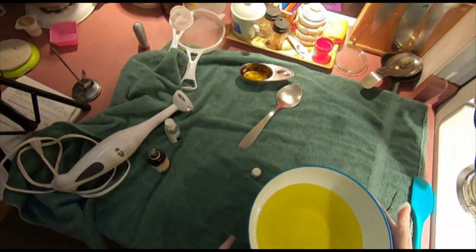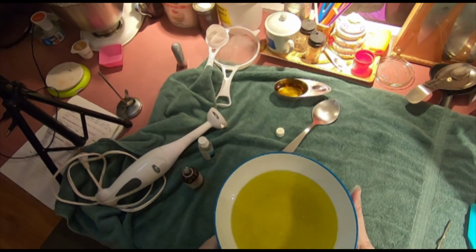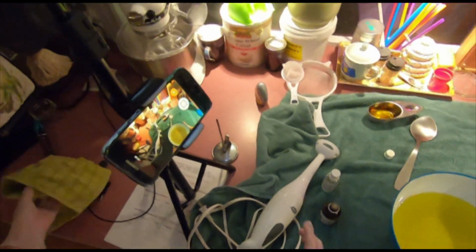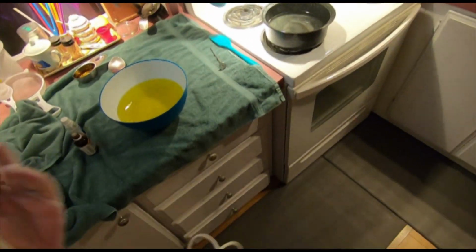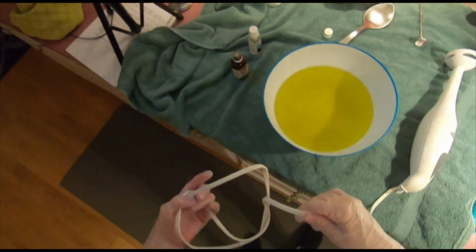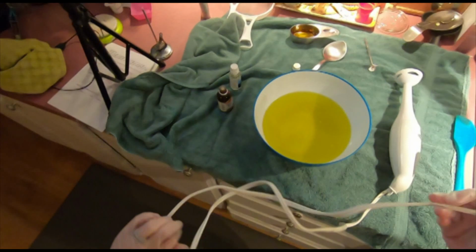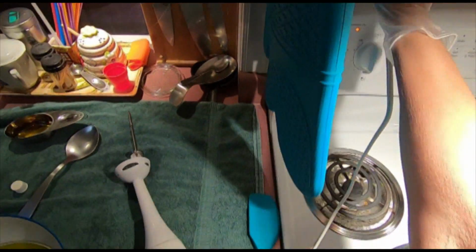So, something else that I put in my soap. One of the reasons that you make homemade soap is that you don't want the preservatives and the chemicals that they put in commercial soaps to preserve them. So that's why you make your own soap, so that you don't have those.